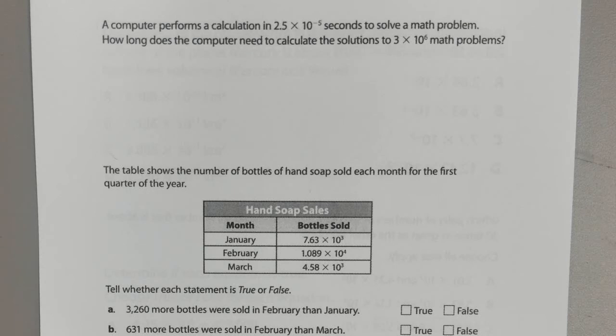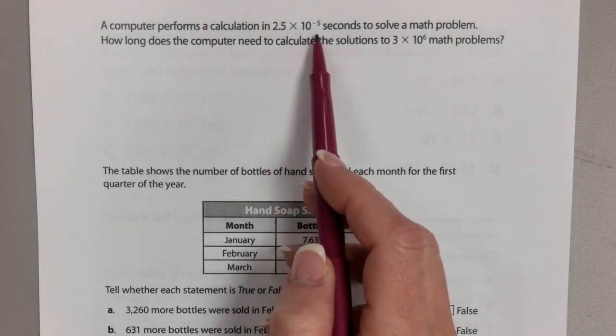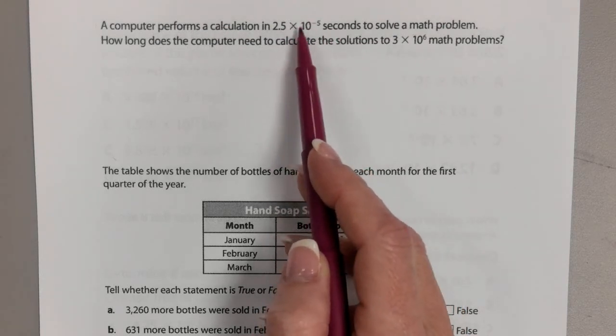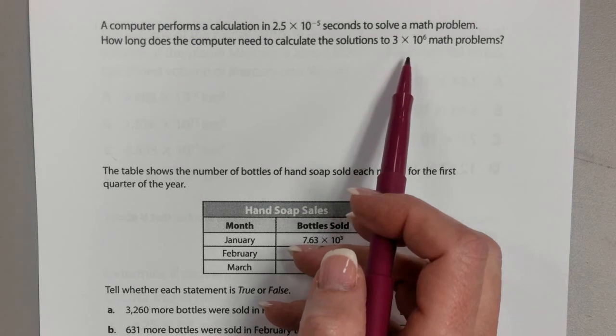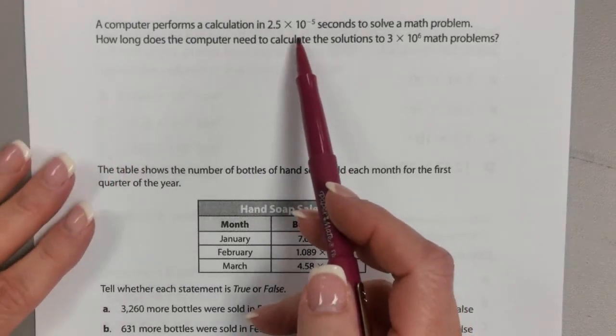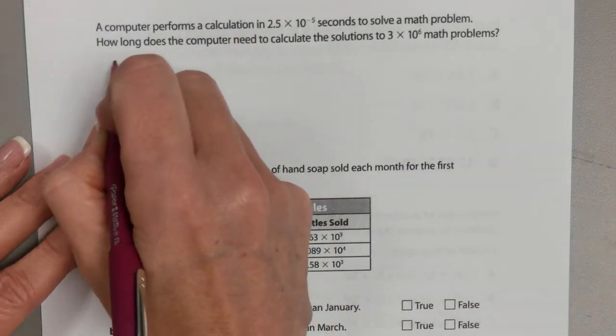3 million. Yeah, so we're looking at how long is it going to take this computer to calculate 3 million problems, which seems like a huge amount of problems, but you have to think about it's only taking the computer this long to solve one math problem, so it's not really going to take that long. But if this is its rate and this is how many I have to do, what's going to be my operation for this? I'm going to multiply, because if this is your speed, this is how fast the computer's doing it, and you have this many of them, so we're multiplying.